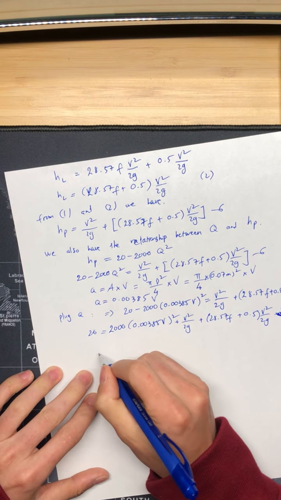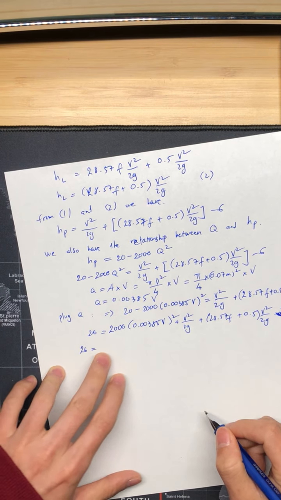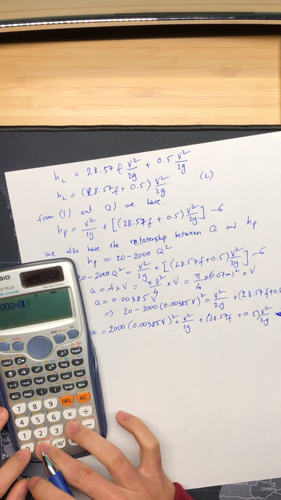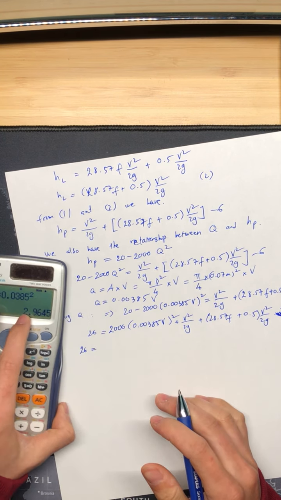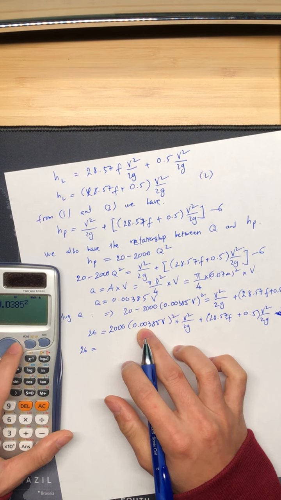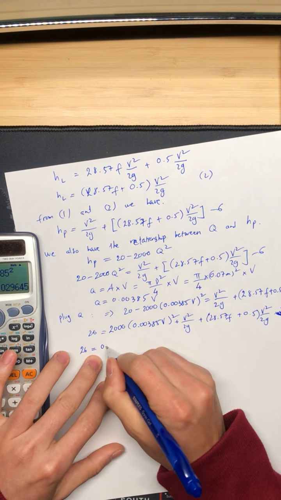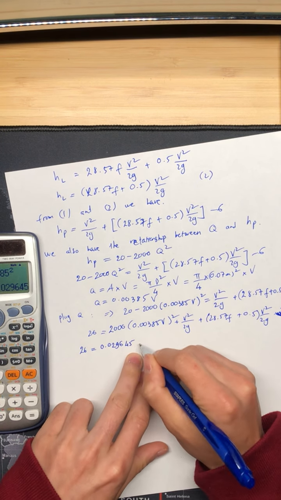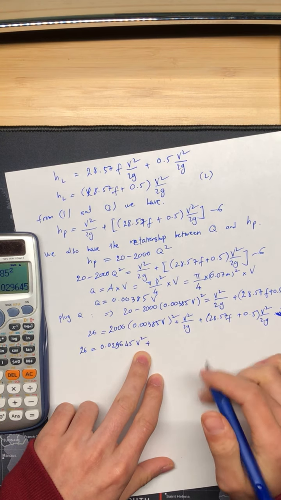So 26 equals 2000 times 0.00385 squared. Wait, I need one more zero. So it's going to be 0.029645 V squared plus this term.